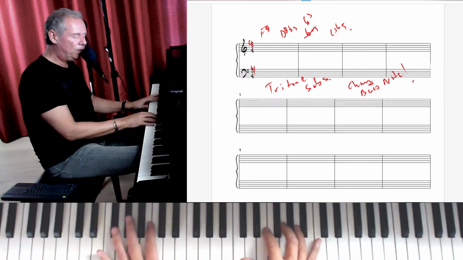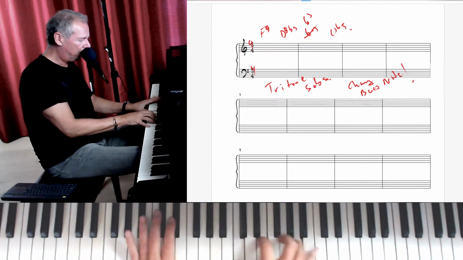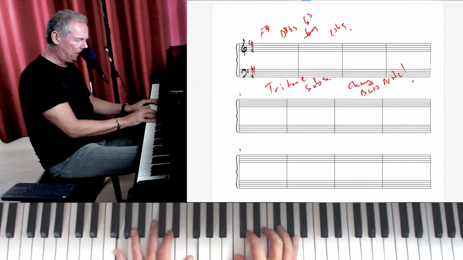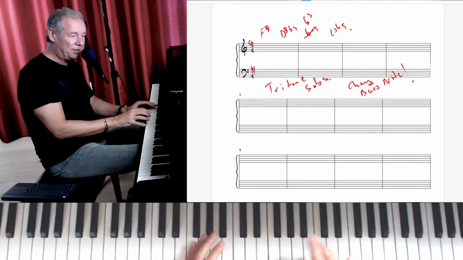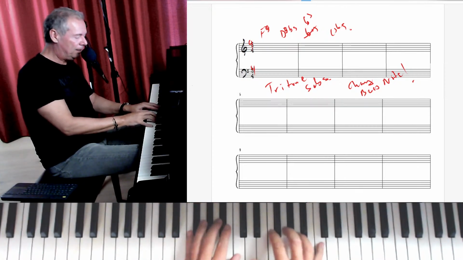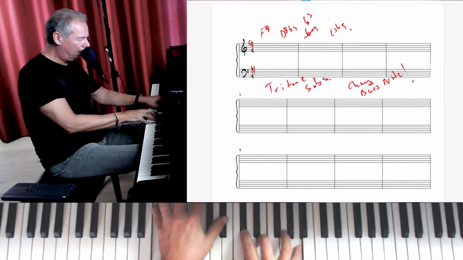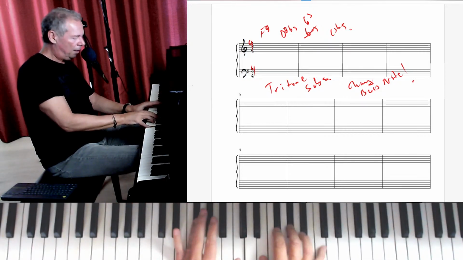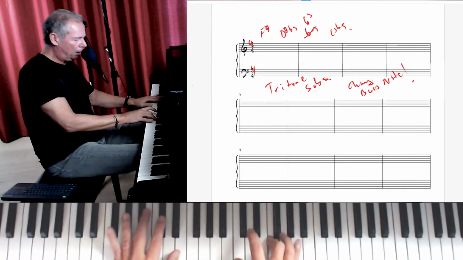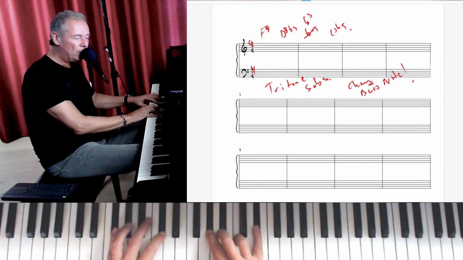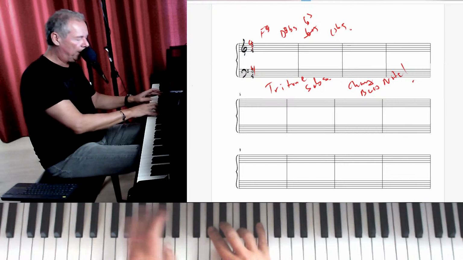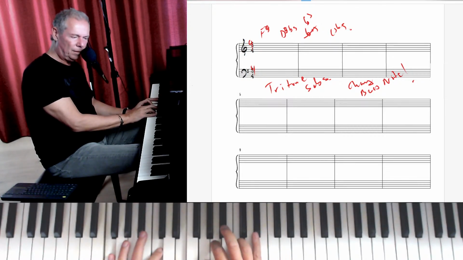You probably heard me do that, right? Listen to this. There's the A flat, right? This is G flat 7 with a sharp 11, this chord here. Okay?